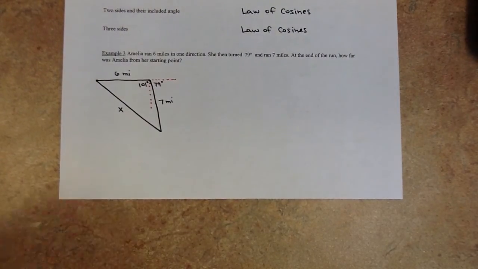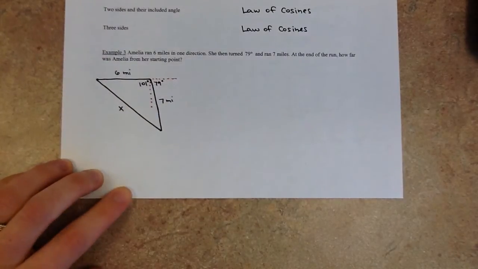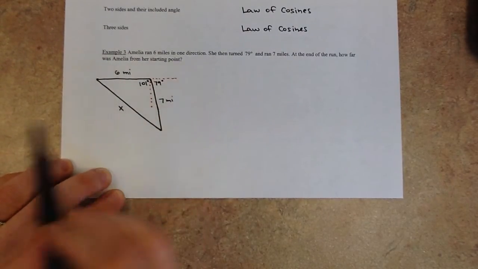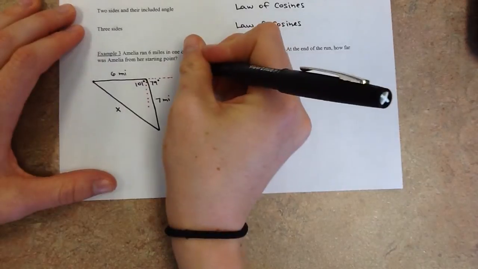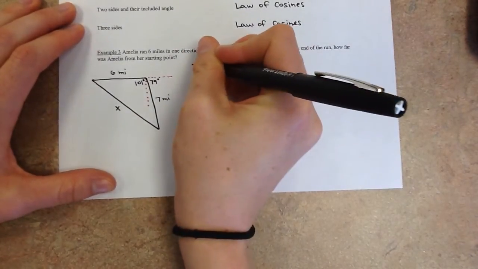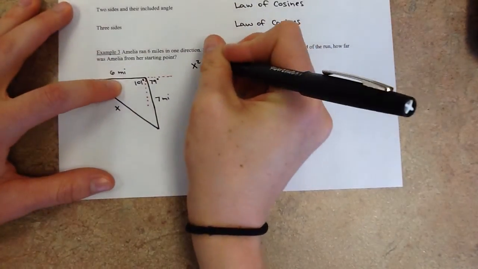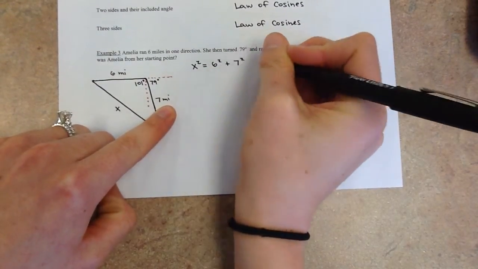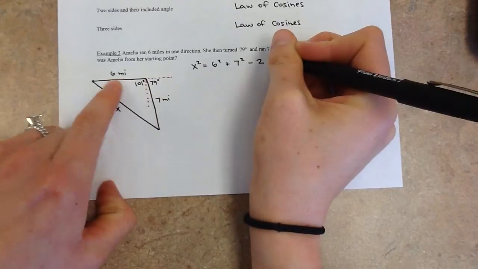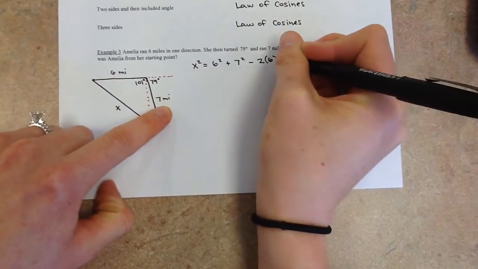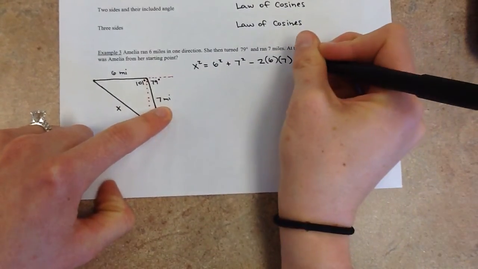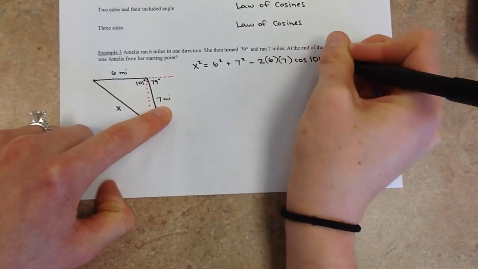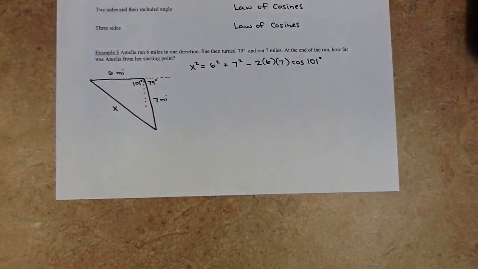So label everything. We've got the side-angle-side situation, so we're going to use law of cosines to find this missing piece. So we start with x squared equals, then we put one of the sides squared plus the other side squared minus 2 times the first side times the second side times the cosine of the opposite angle, which is 101 degrees.